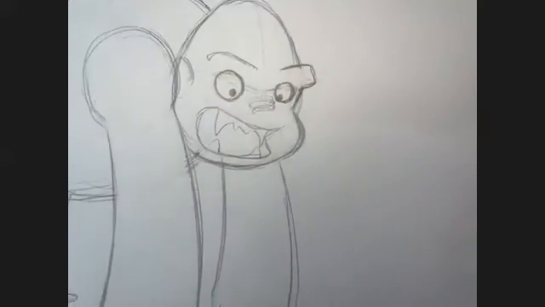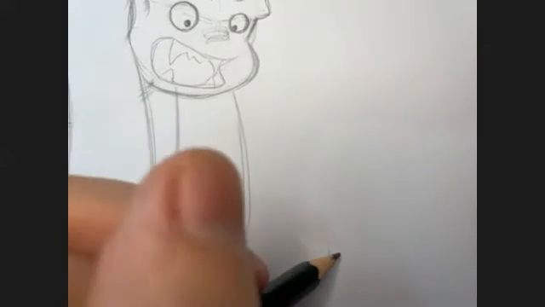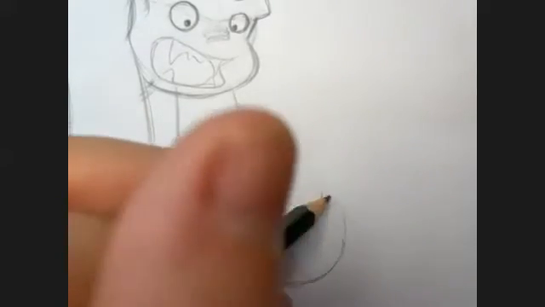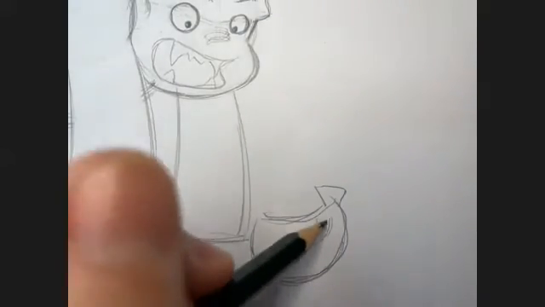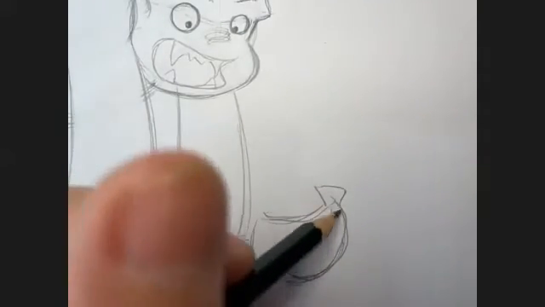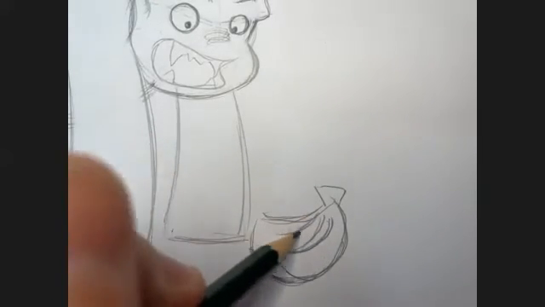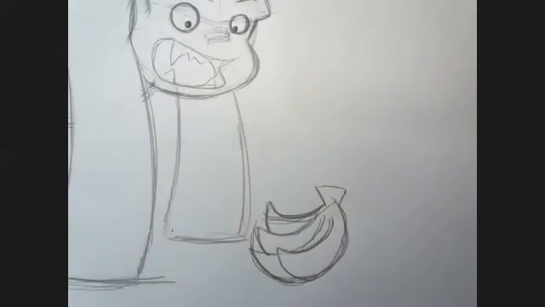So if I drew something down here, like a big bunch of bananas. That'll be like multiple bananas there. 1, 2, 3, 4 little bananas.